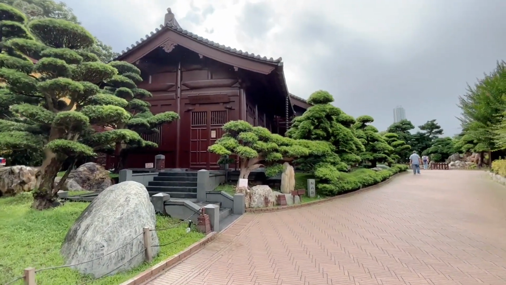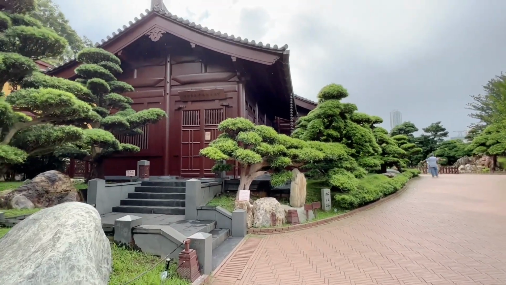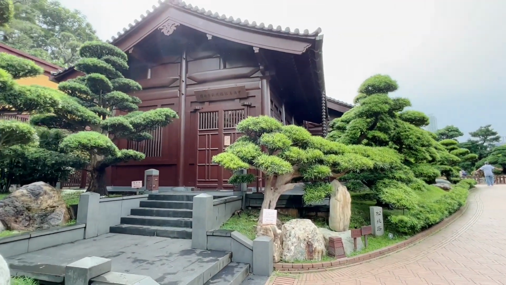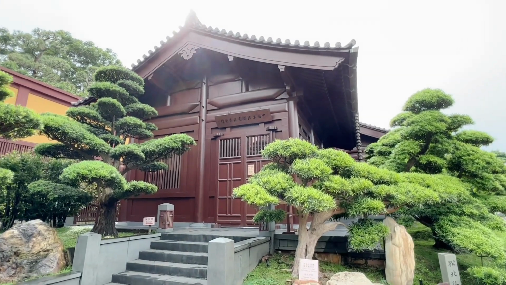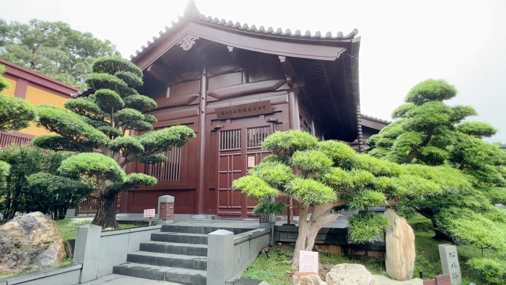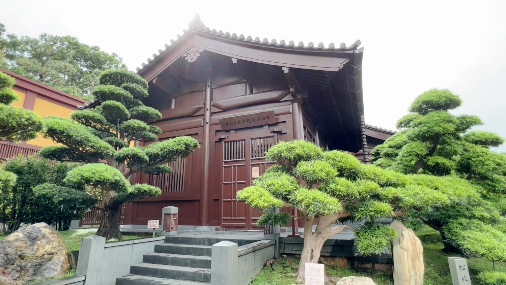Now over here we have the Chinese Timber Architecture Gallery. It's not open yet, but I just want to tell you a little bit about the Chinese timber.